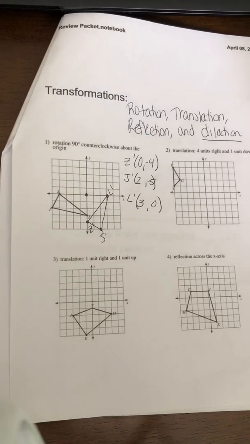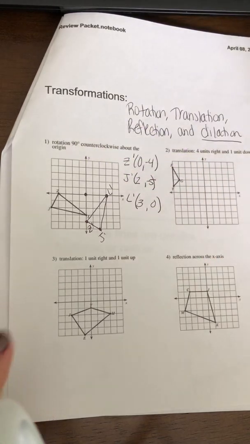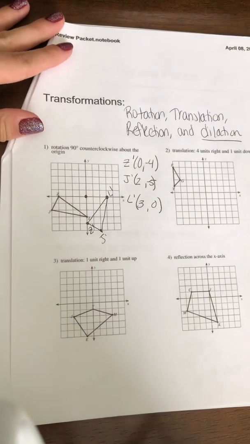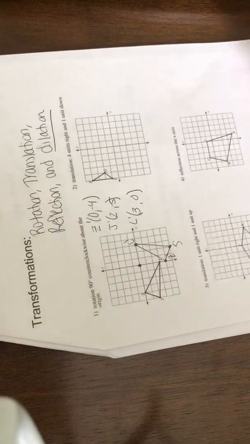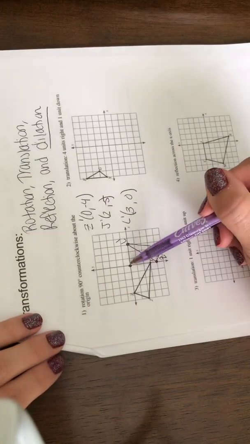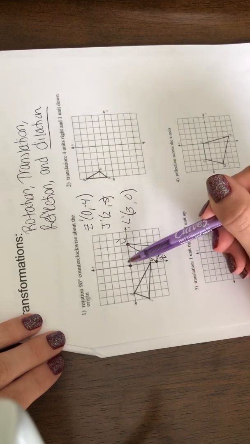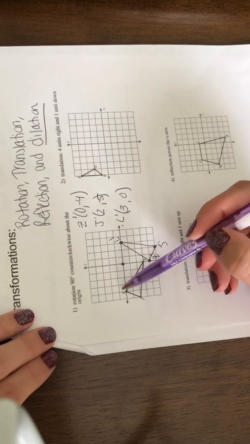But this first one I did already. It said rotate 90 degrees counterclockwise. So if you remember when we did this in class, the easiest way is just to rotate your paper. Counterclockwise is to the left, and just one time would make it 90 degrees. So now this is your new origin. So these are your positive x's, your negative x's, your positive y's, your negative y's, and you write down where those points are now located.